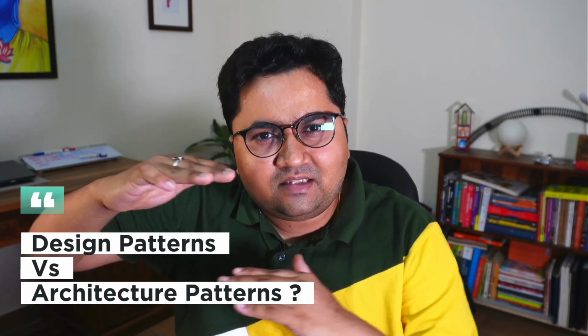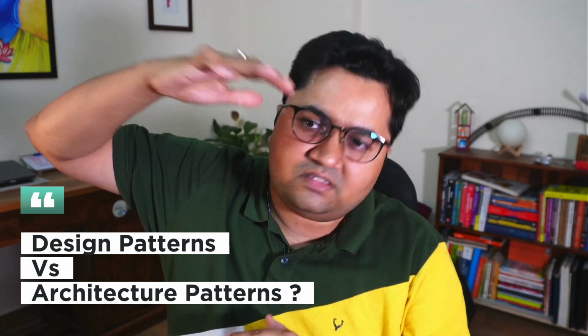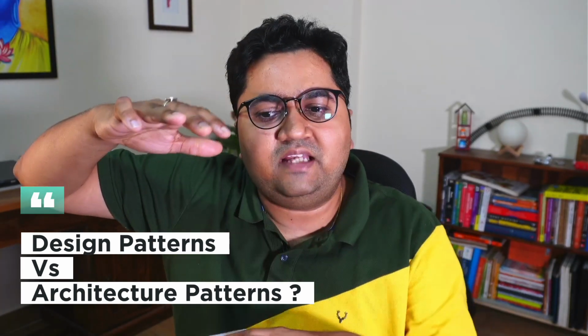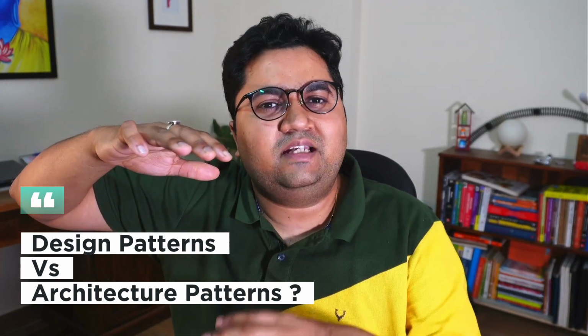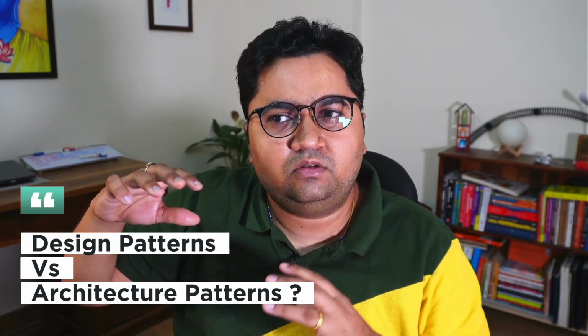The difference lies in the abstraction. Architecture pattern is still at the top, while design patterns are more granular and help you make more day-to-day choices. Some of the architecture patterns are layered architecture, client server, microservices, microkernel, MVC, event driven, and so on and so forth. There are tons of different architecture patterns that we'll talk about in future videos.